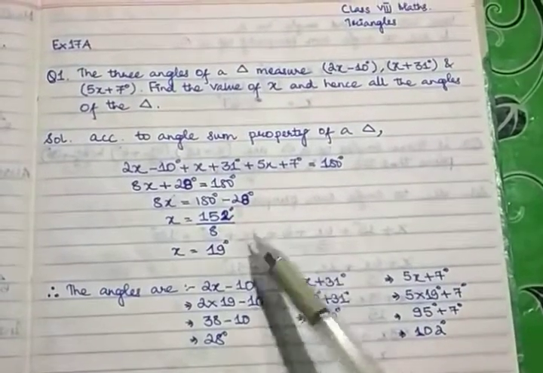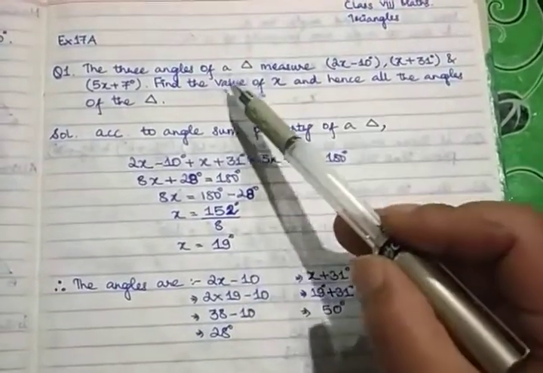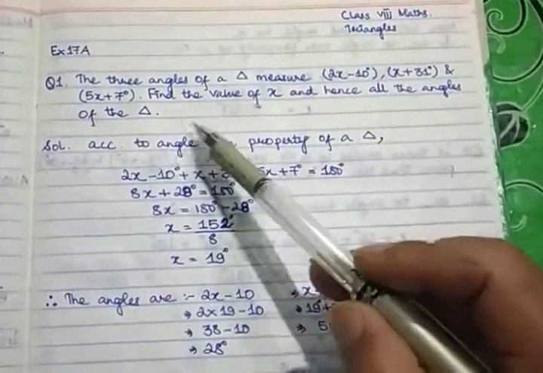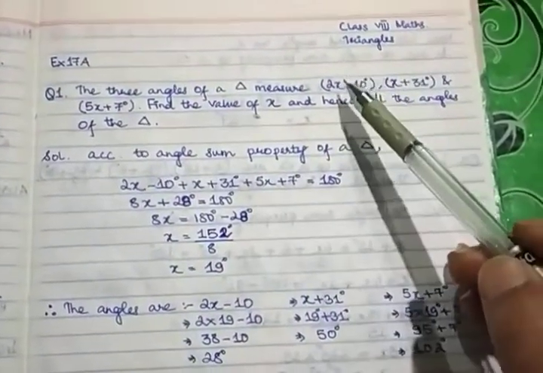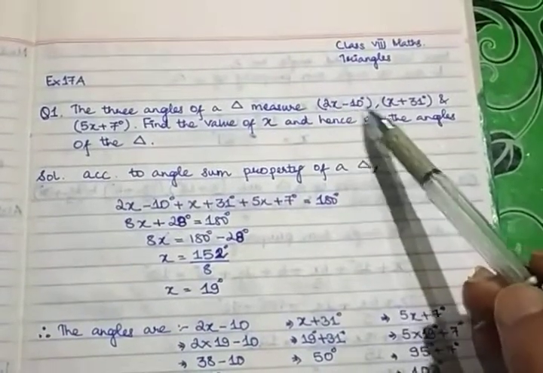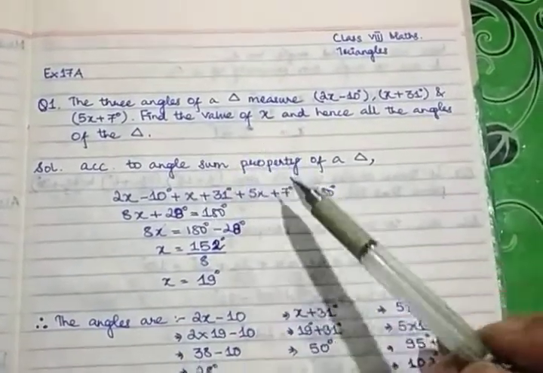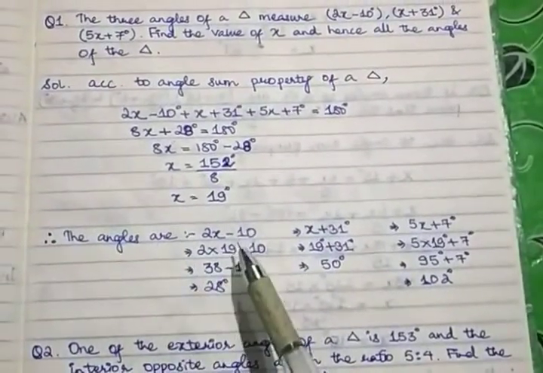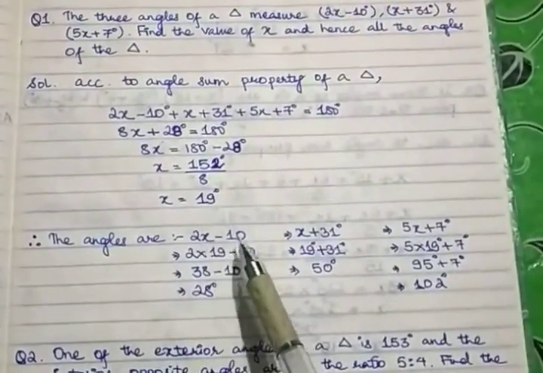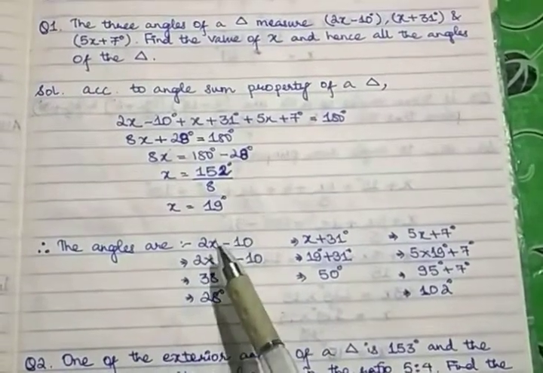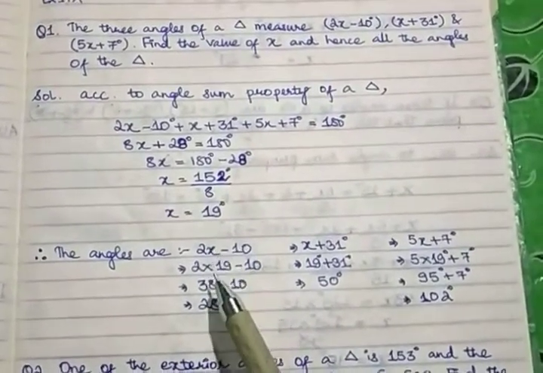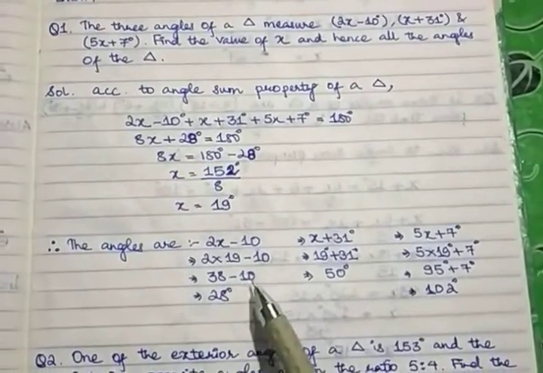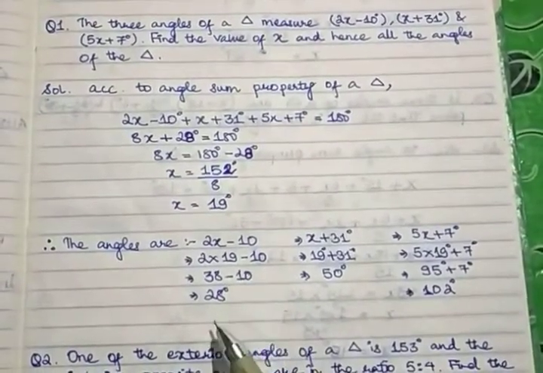Now we are not finished here, because we need to find the value of x and hence all the angles of the triangle as well. Since the angles were given in terms of variables like 2x minus 10, x plus 31 and 5x plus 7, we need to find the angles. Therefore the angles are: 2x minus 10, substituting x, is 2 into 19 minus 10. 2 into 19 is 38, and 38 minus 10 is 28.